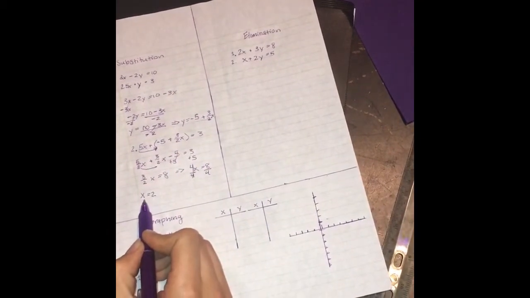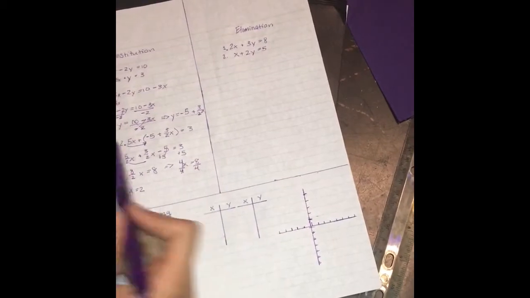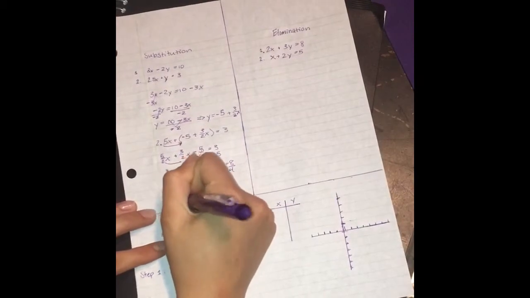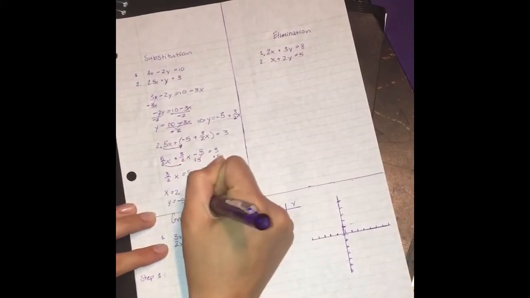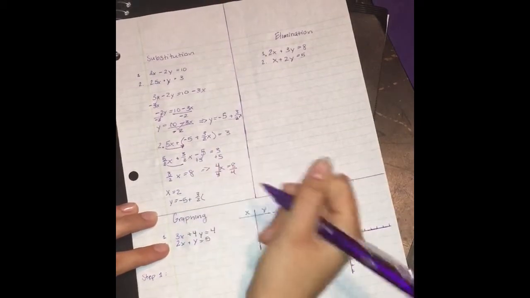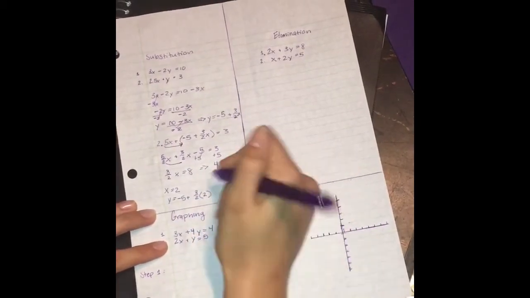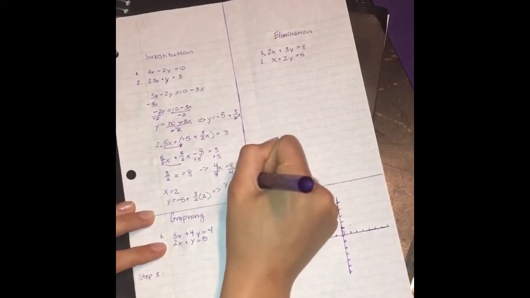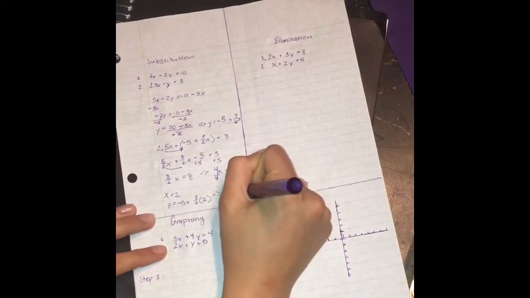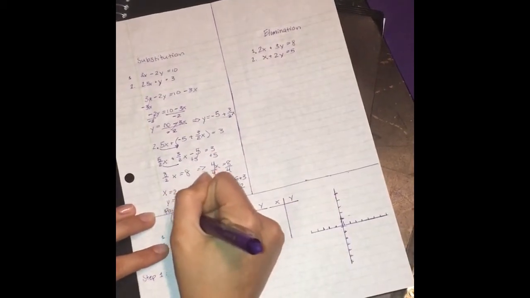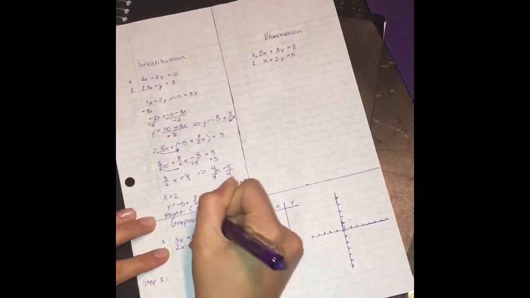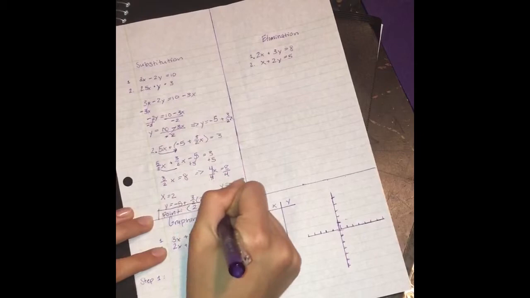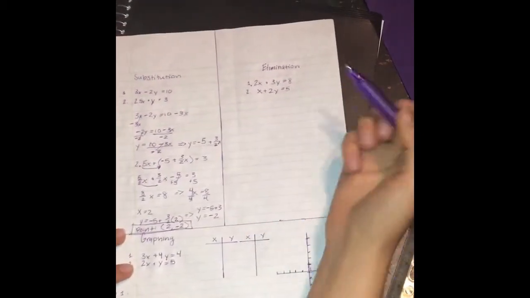Now that we've solved for x, we can plug it back into equation 1 to find y. So y is equal to negative 5 plus 3 over 2. And where the x is, we put the 2. So y is going to be equal to negative 5 plus 3. Y will equal negative 2. Your point is going to be 2, comma, negative 2. So that's solving by method of substitution.